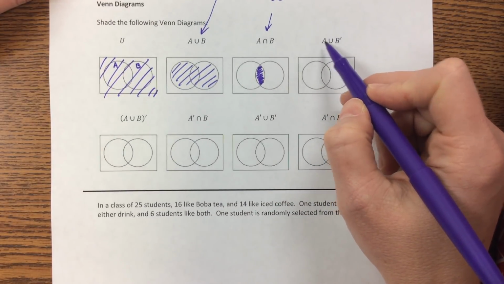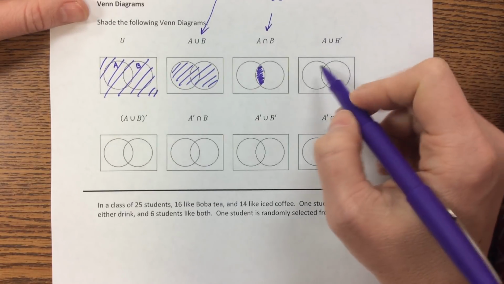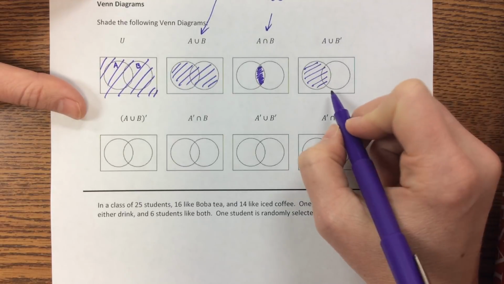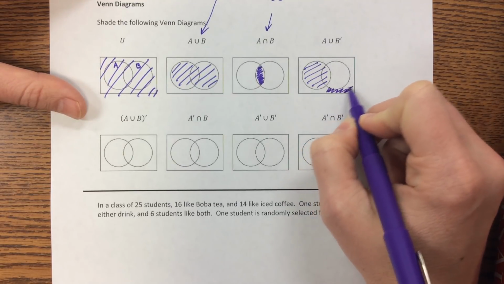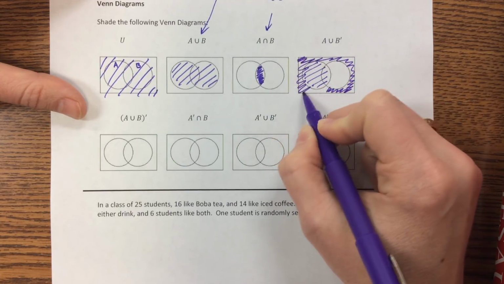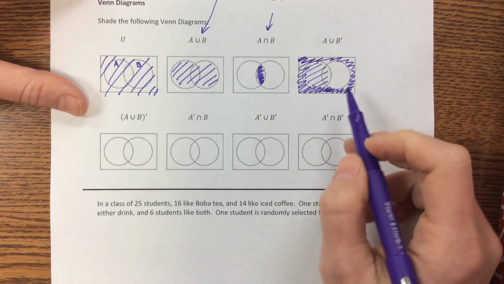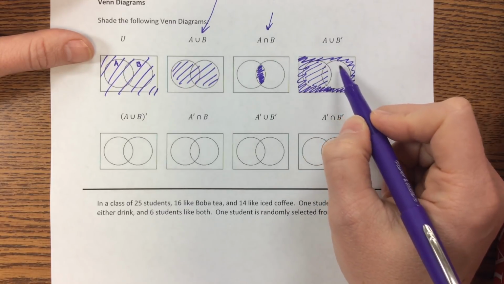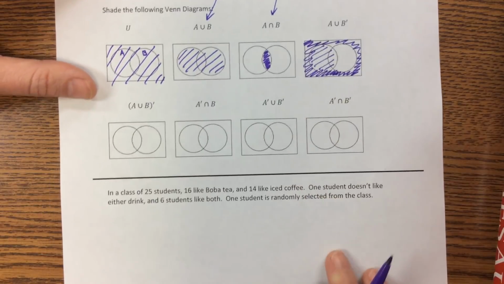Okay, this one is A union not B. So we've got A, and then union not B. So everything not B is going to be all of this outside of B. So this ends up being, it's a union, so it's everything in A and everything not in B. It basically becomes everything but this little Pac-Man.